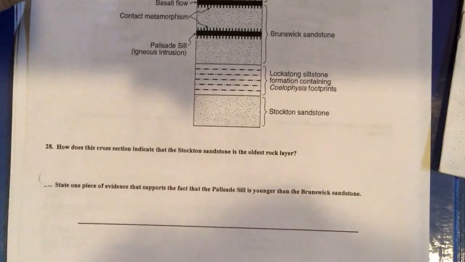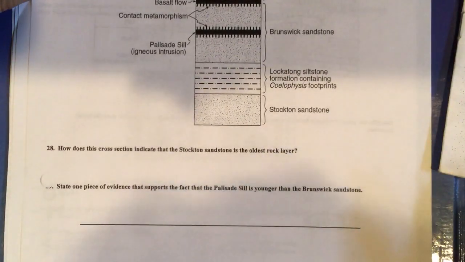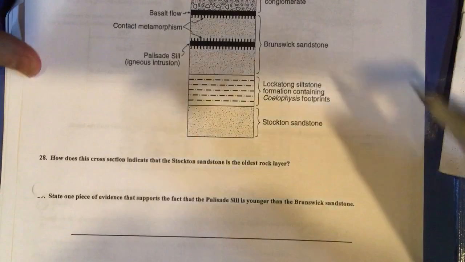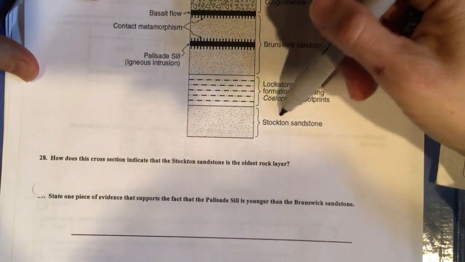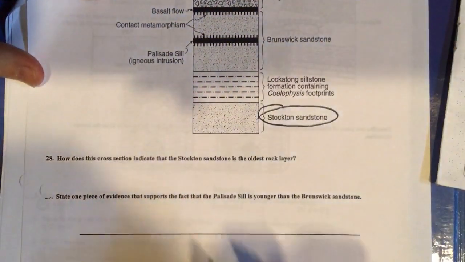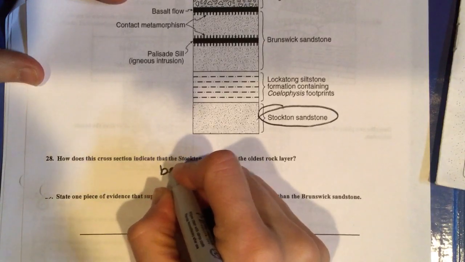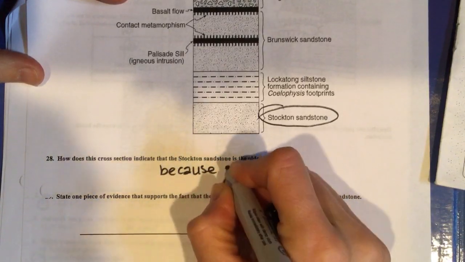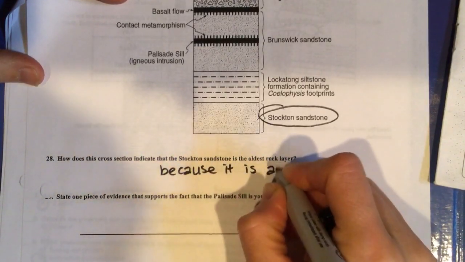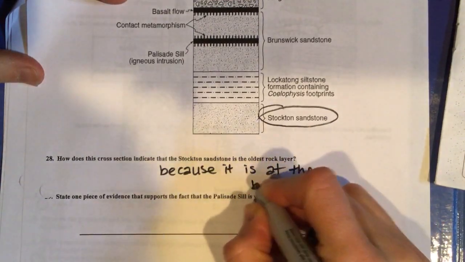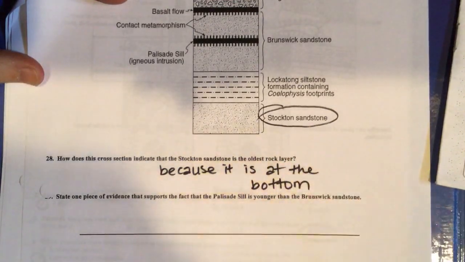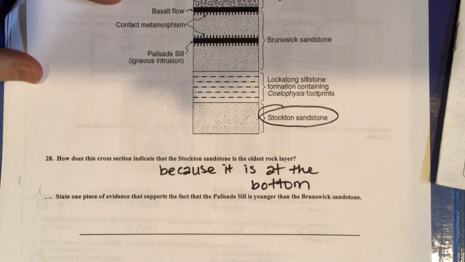Number 28, how does this cross-section indicate that Stockton sandstone is the oldest rock layer? Stockton sandstone is the oldest layer because it's at the bottom. You could say the law of original horizontality states that Stockton sandstone is at the bottom.